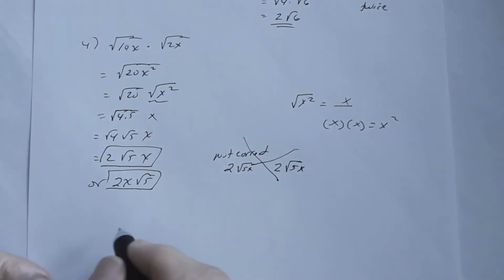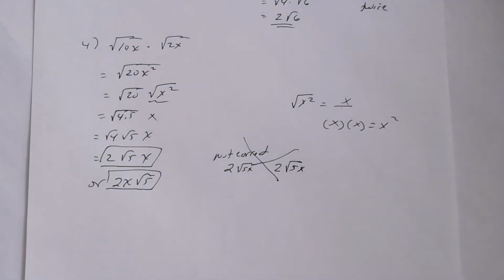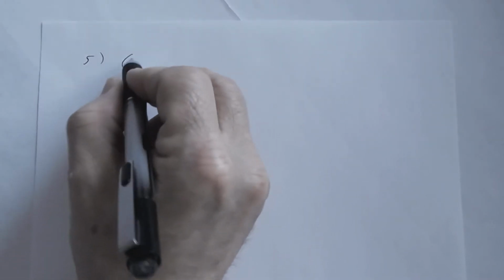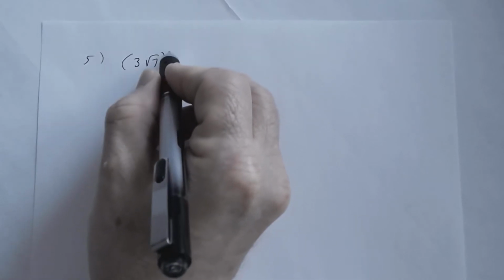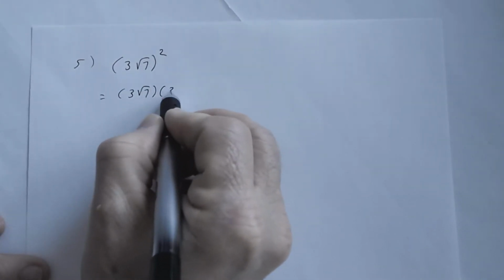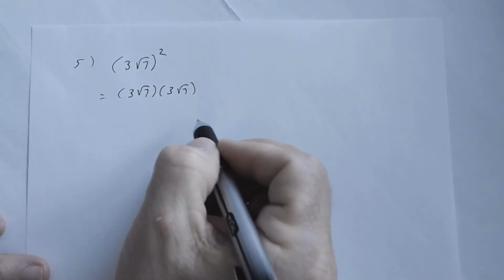Okay, number 5. Let's do number 5. So in number 5, we have 3 square root of 7 squared. All right, so remember what that means. First of all, that means 3 square root of 7 times itself, right? 3 square root of 7 times itself.